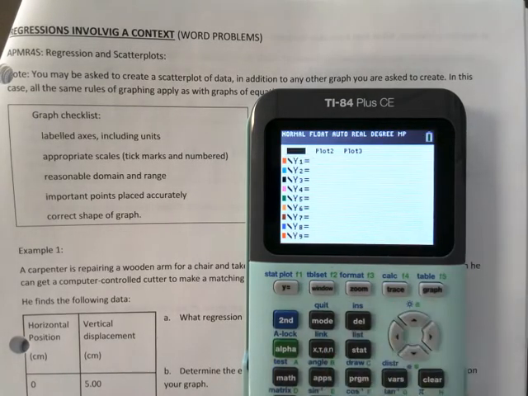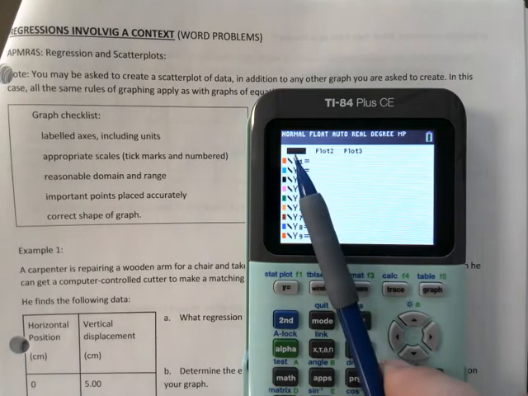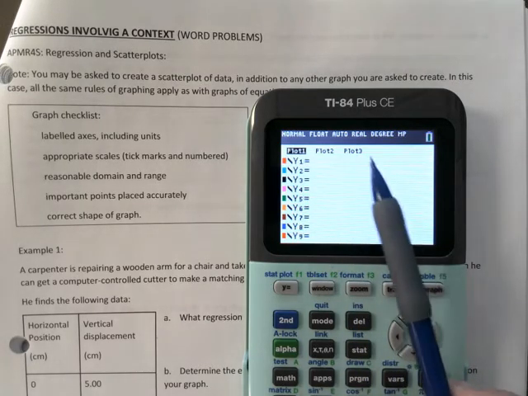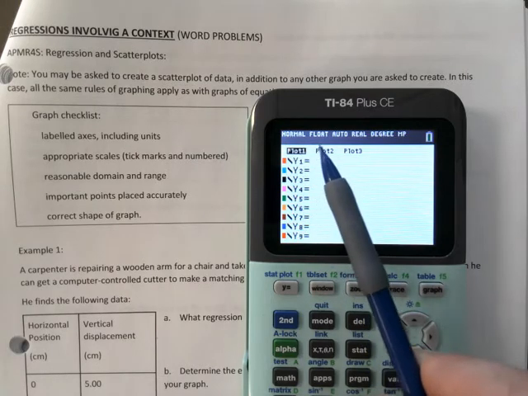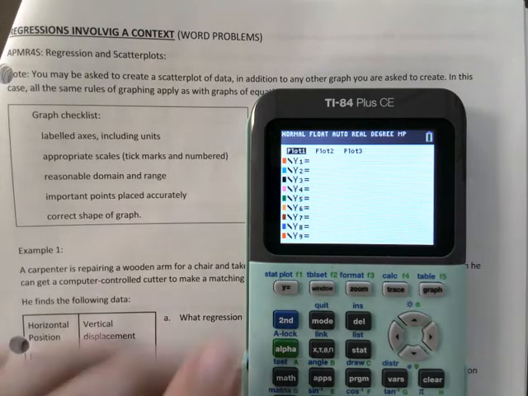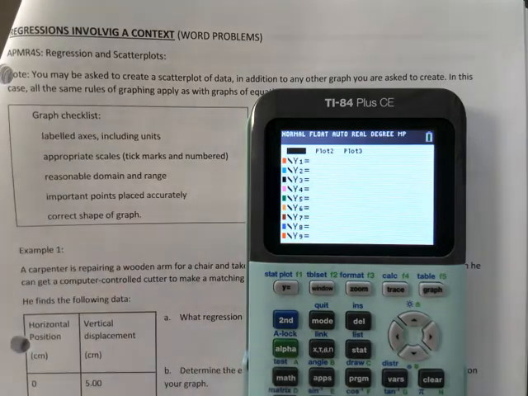So you need to turn on Plot 1 if and only if you're using L1 and L2. When you're performing a regression, then you turn it on. If you're manually typing in an equation that's provided, make sure you turn it off, because quite often it will give you some kind of error. And if you read, it will say something about your plot. Okay, so turn it off or on accordingly.